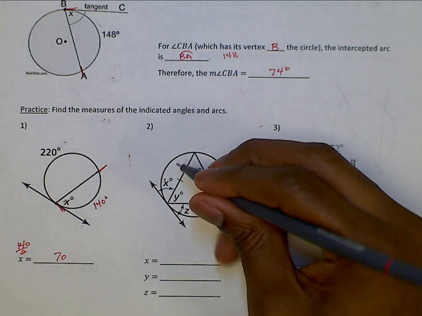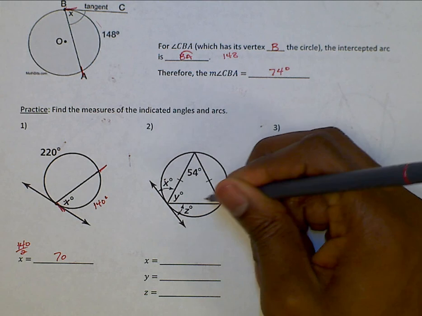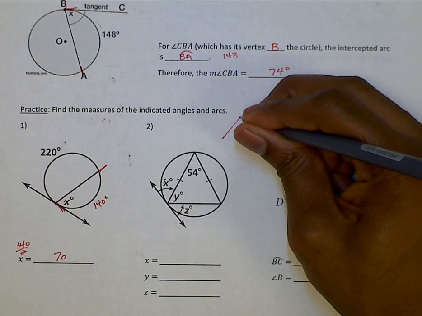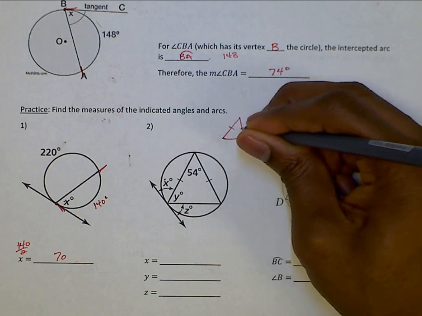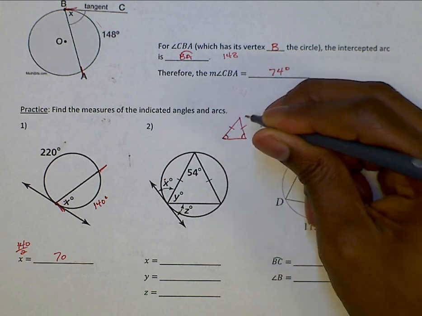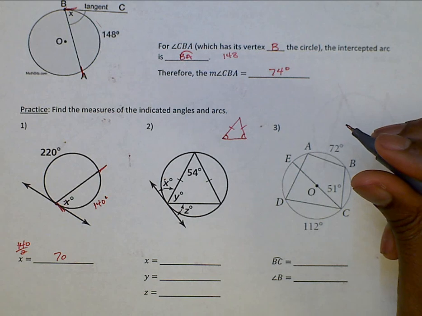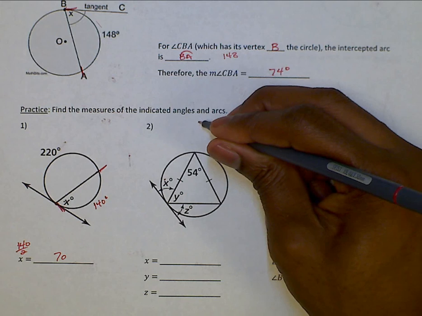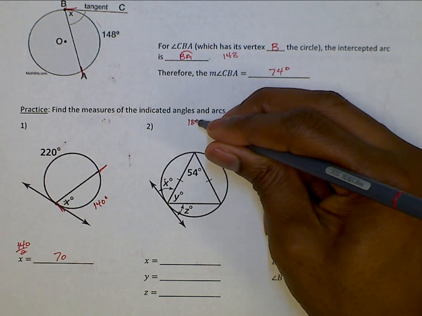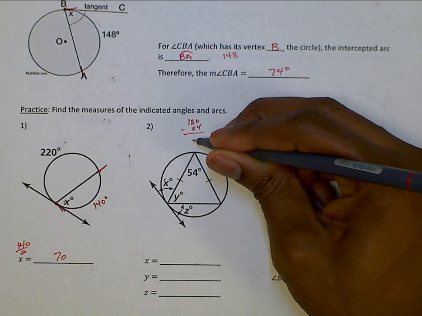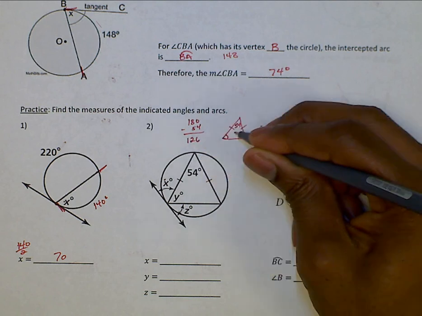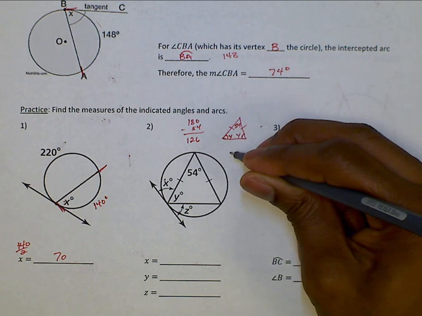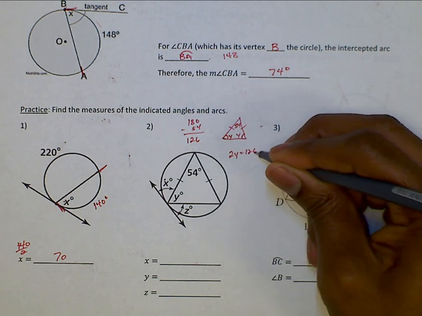In solving this problem, I first noticed, hey, this is an isosceles triangle. We see that these two chords are congruent. In an isosceles triangle, if these two sides are congruent, then I know their base angles are congruent. And so, since this is 54, we can do 180 minus 54, which gives us 126. Divide this by 2, because 2y will equal 126. We can find that y is 63.